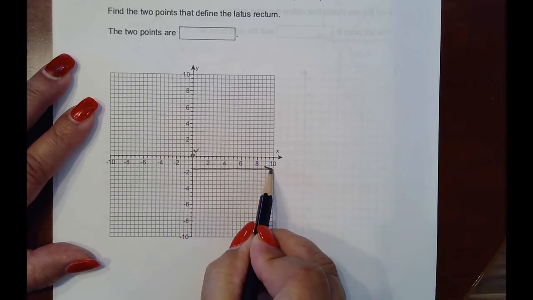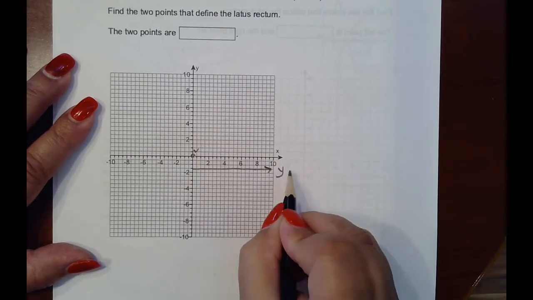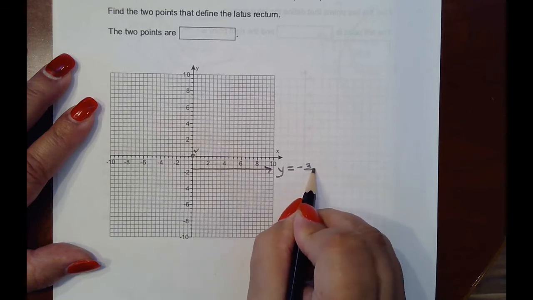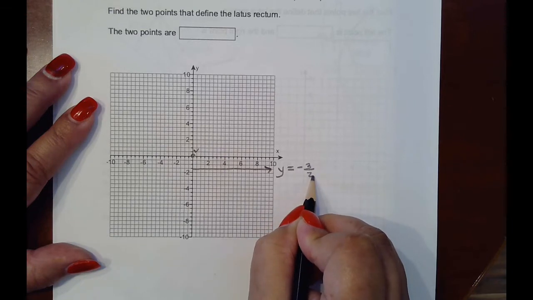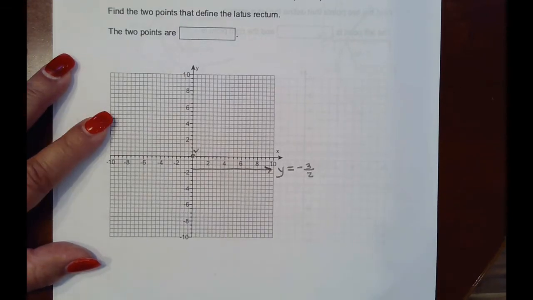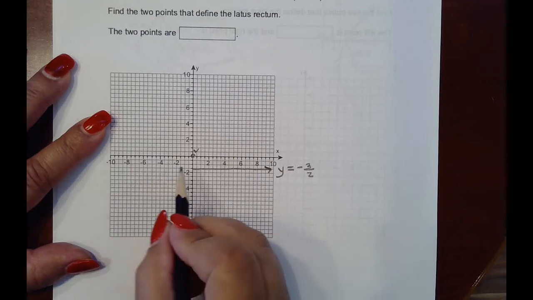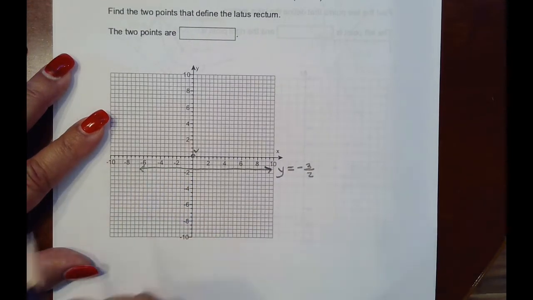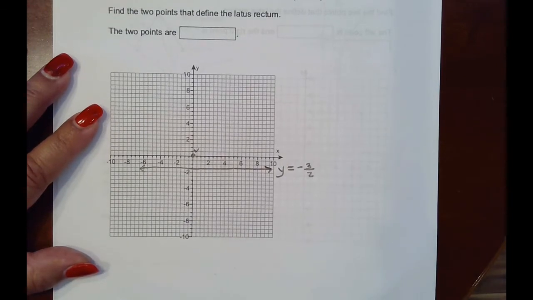So right there is y is equal to -1.5. Or you can write it just like they gave it to you. And I'm going to extend it this way.